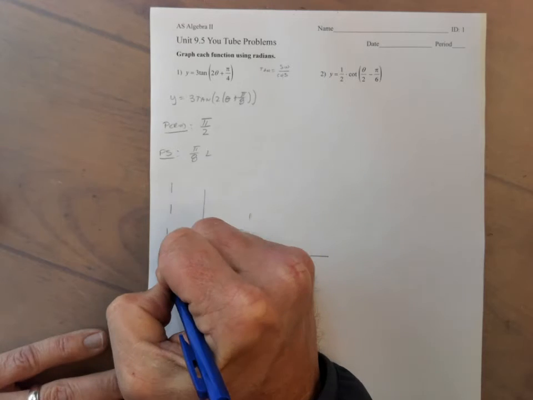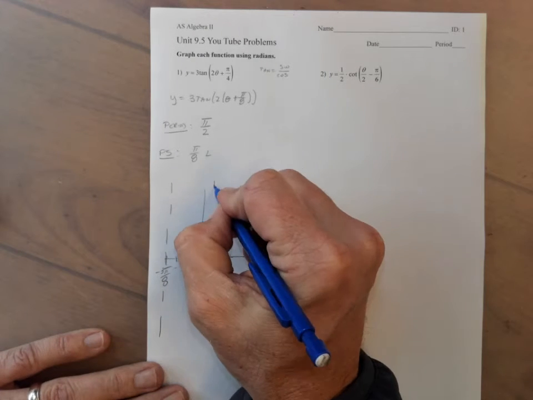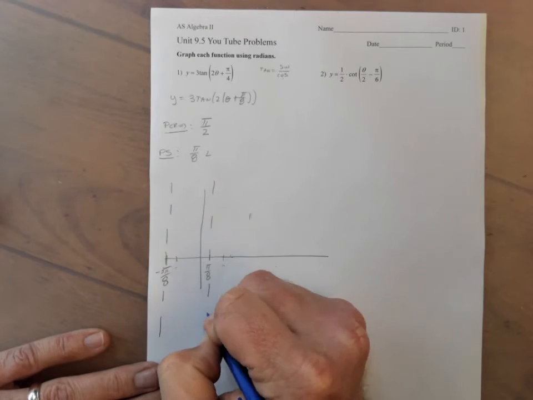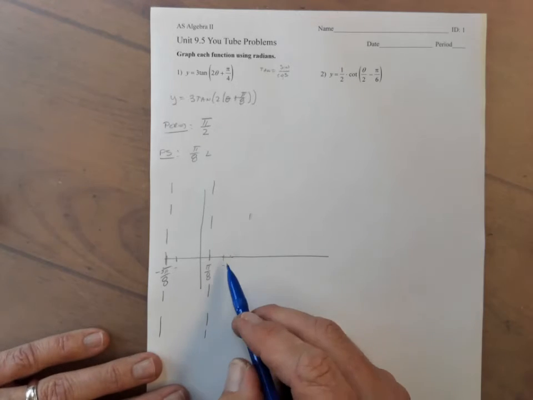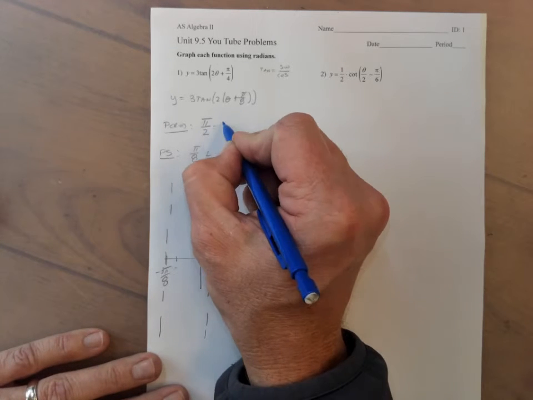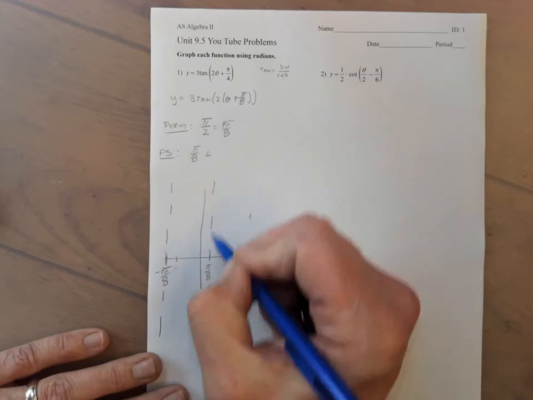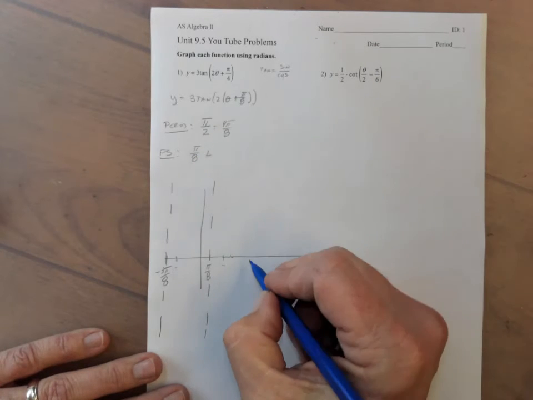And the next one, again, we want to go pi over 2, which is the same as 4 pi over 8. So the next one would be 5 pi over 8.